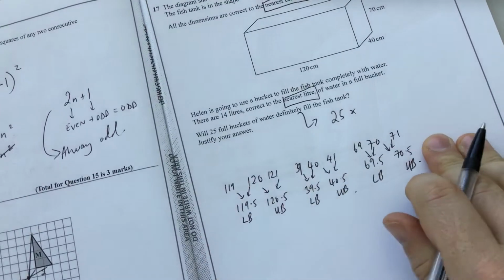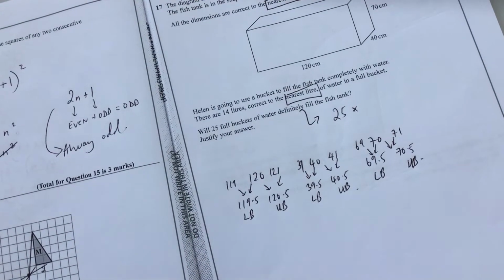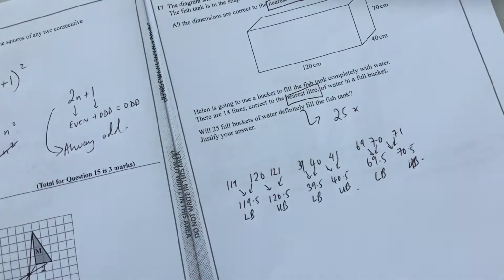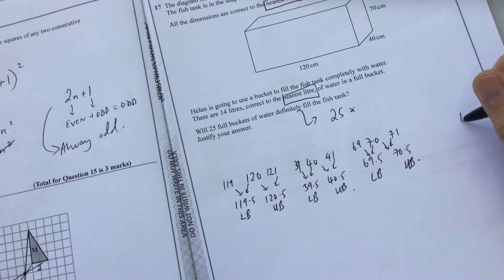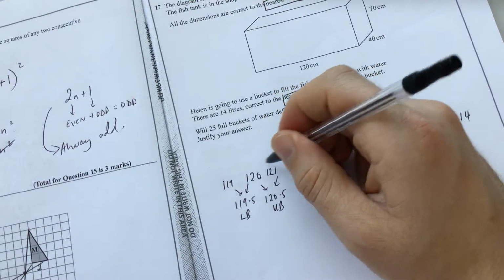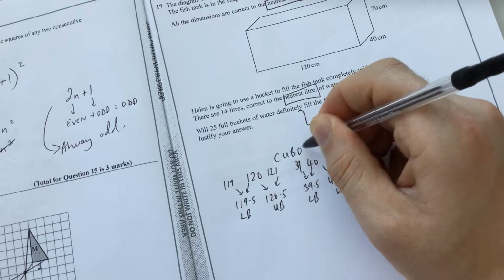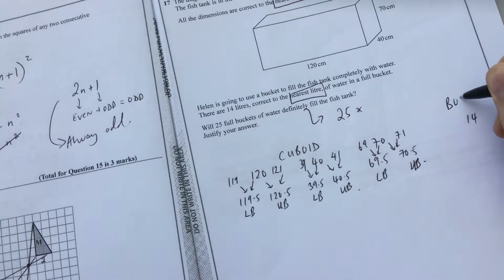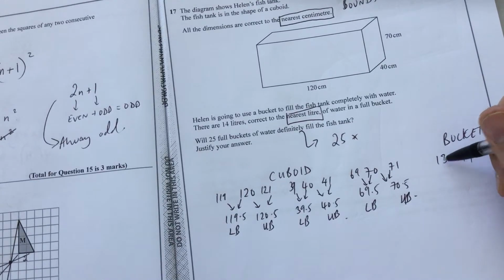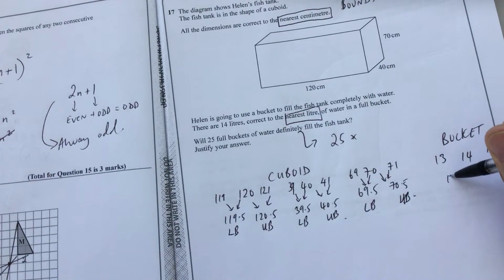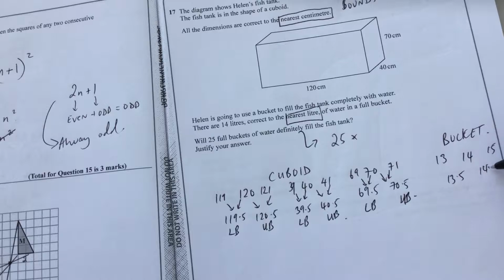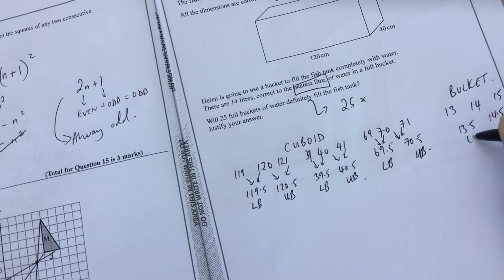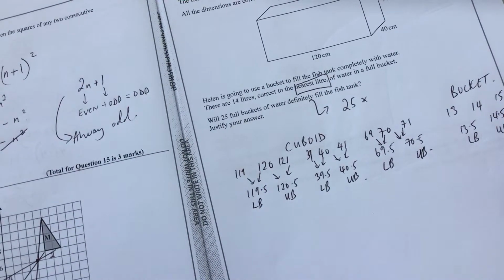Okay, we may need to use different combinations of those. We'll look in a second. And there are 14 litres correct to nearest litre. So this is the dimensions. This is the cuboid. This is the bucket. There was 14 litres to nearest litre. So going down by a litre, up by a litre. There we go. So lower bound and upper bound. We've got all the bounds sorted.